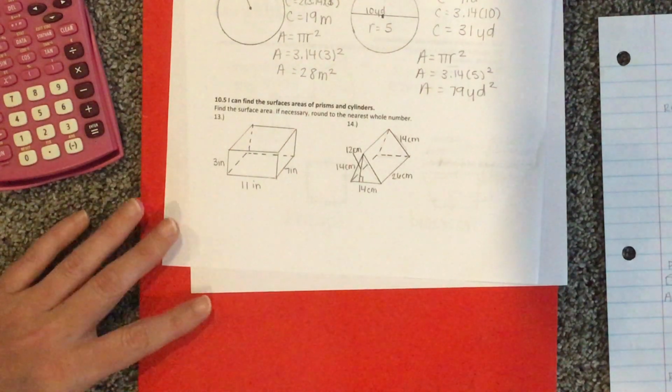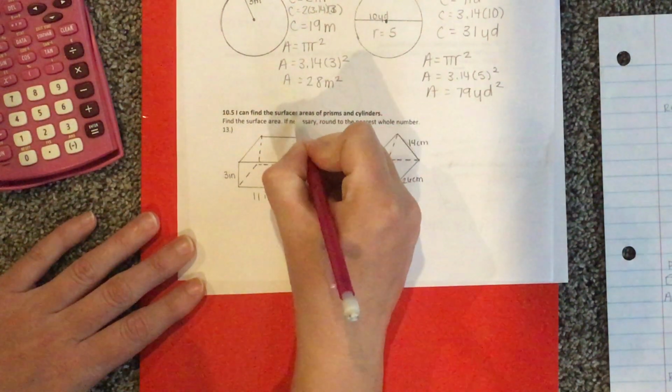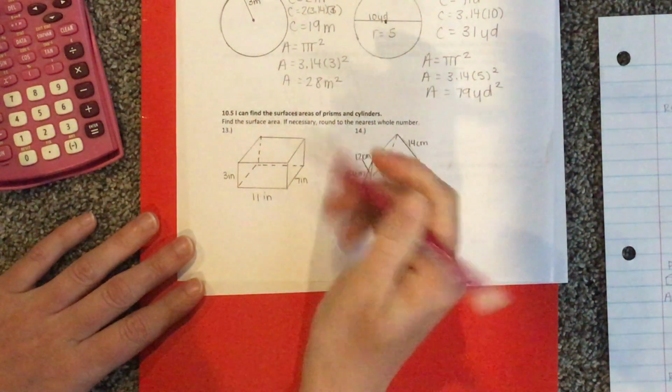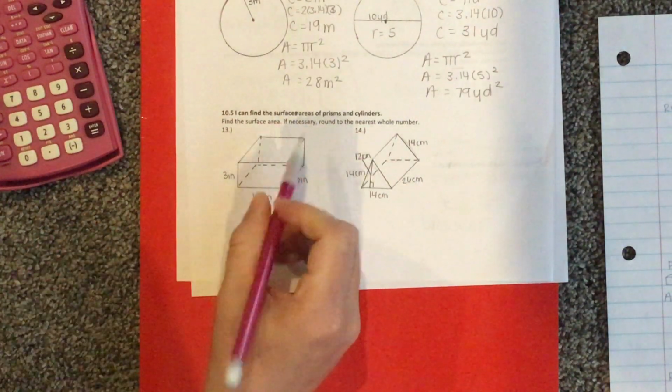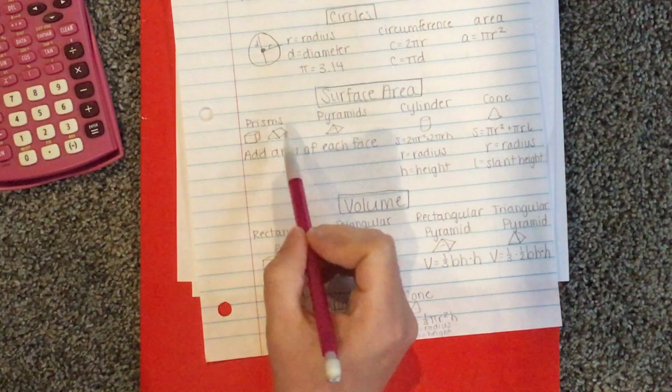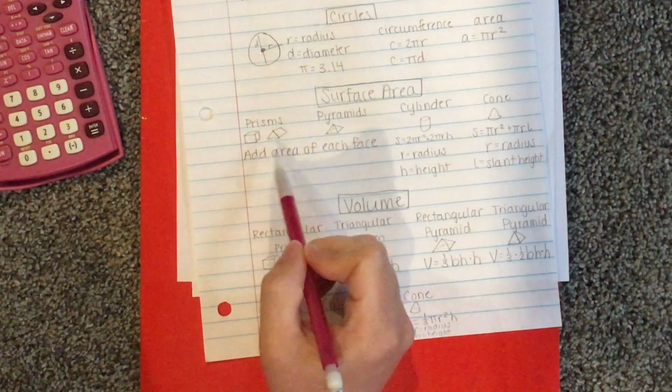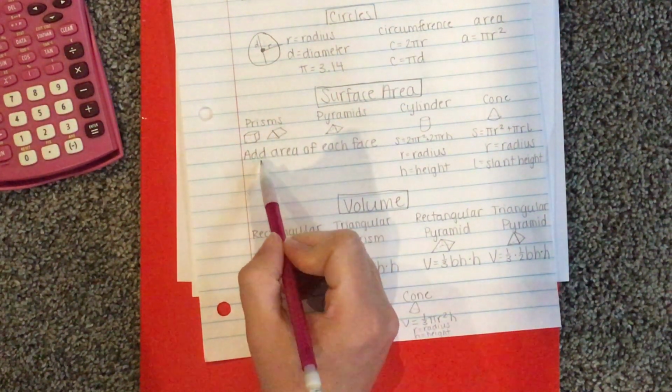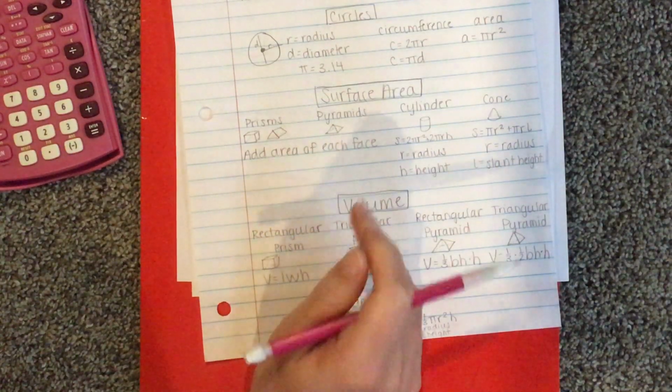10.5, I can find the surface area of prisms and cylinders. Find the surface area, if necessary, round to the nearest whole number. So when we're dealing with surface area and prisms and pyramids, there's no formula. You just find the area of each surface and add them together.